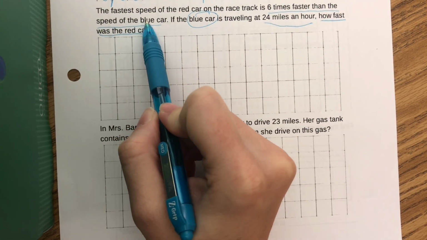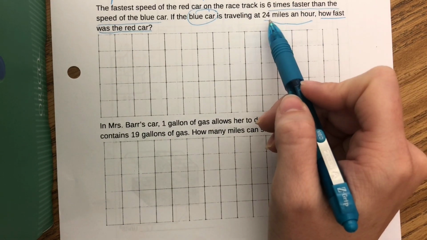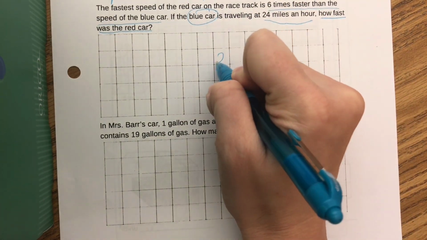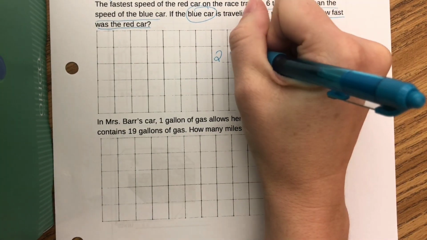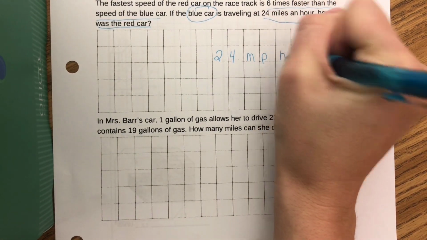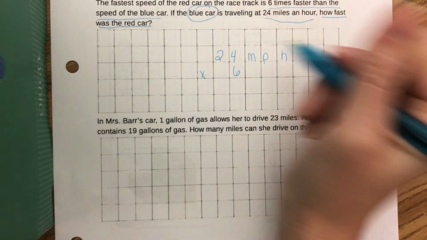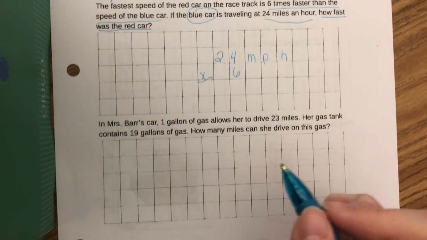What we need to know is how fast was the red car. So I'm going to multiply 24 times 6.